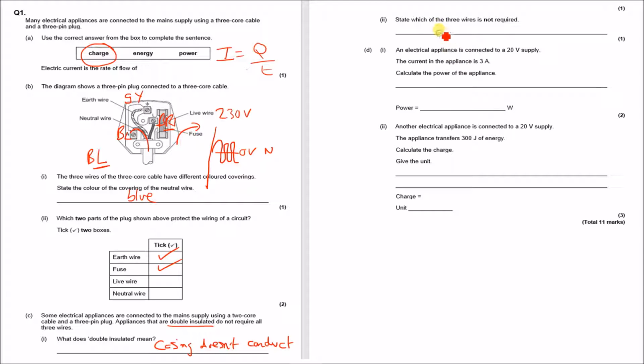State which of the three wires is not required. The earth wire. So the earth wire isn't needed for a current to flow, it's just there as a safety precaution. The next question is about power. Power is equal to voltage times current, so that is equal to 20 times 3, which is 60 watts.